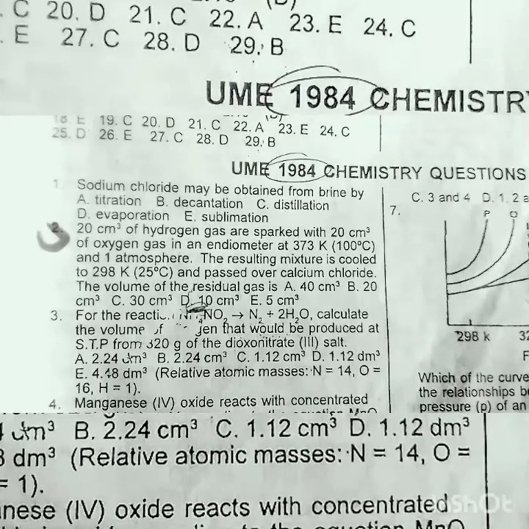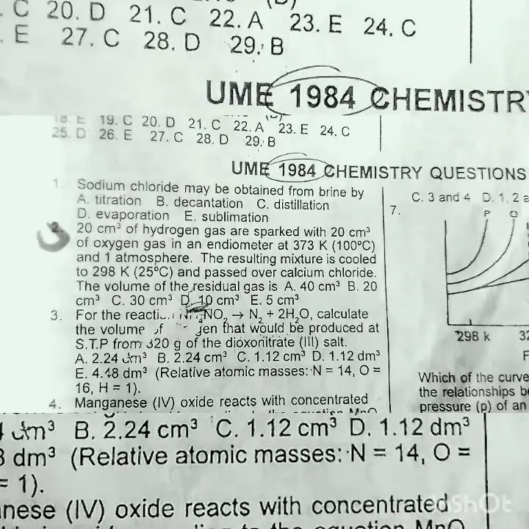The resulting mixture is cooled to 298 Kelvin, 25 degrees Celsius, and passed over calcium chloride. The volume of the residual gas is: A 40 cm cube, B 20 cm cube, C 30 cm cube, D 10 cm cube, E 5 cm cube. Now let us take a look at how we are going to solve the question.